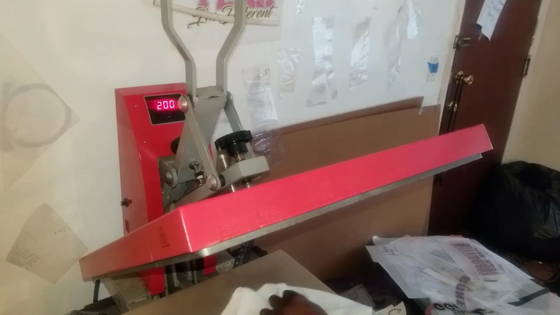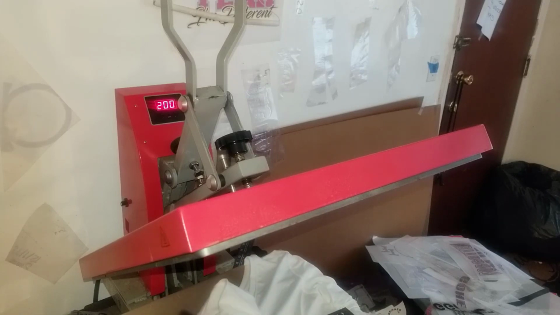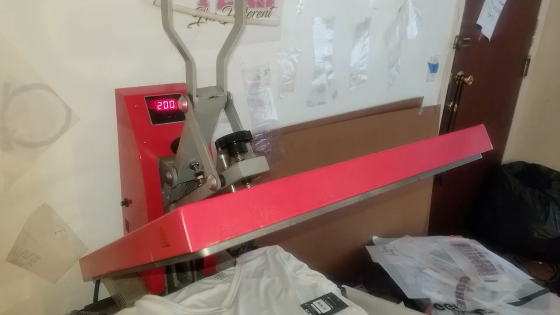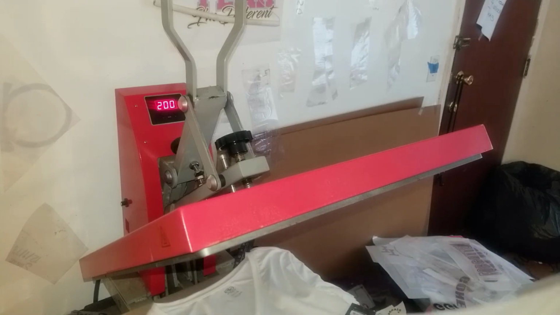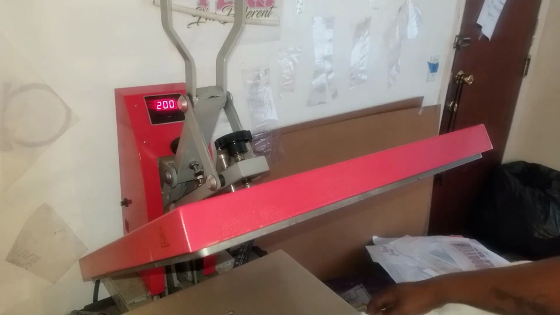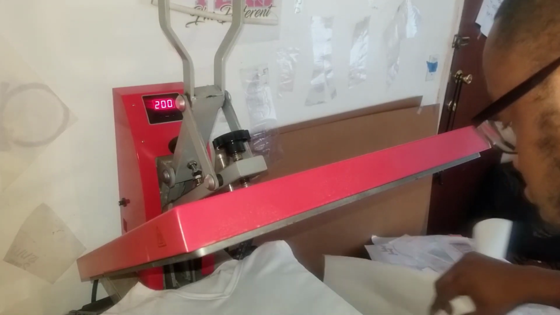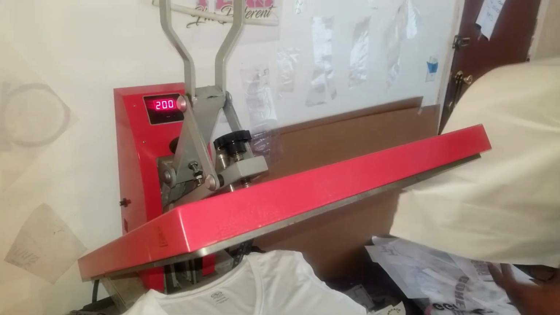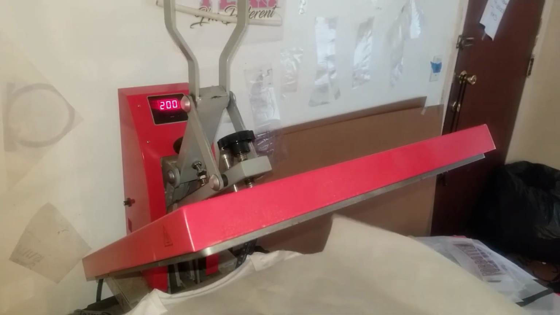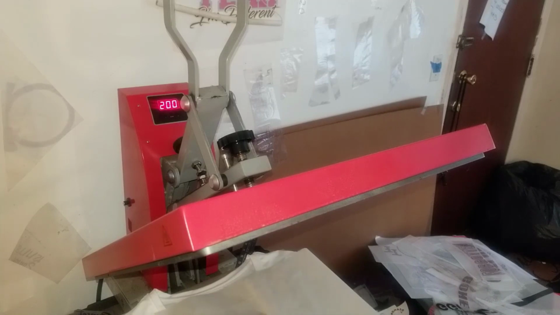I like to lay the shirt out to measure the packing paper to see how much packing paper I will need. Not how much, just the size. So this is a little big, so I have to fold it in like so.